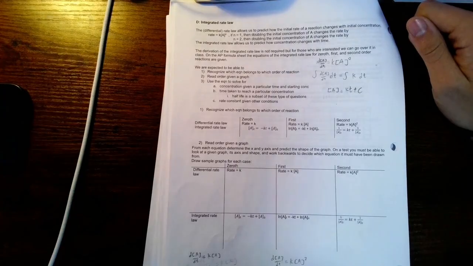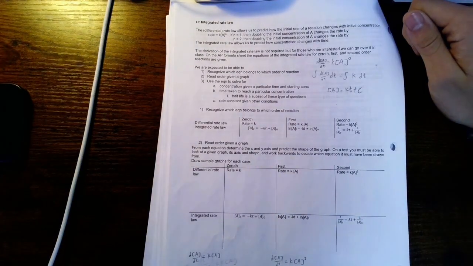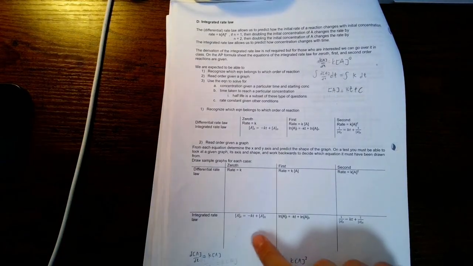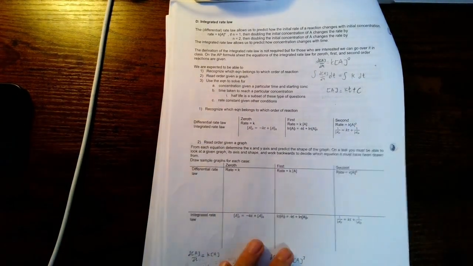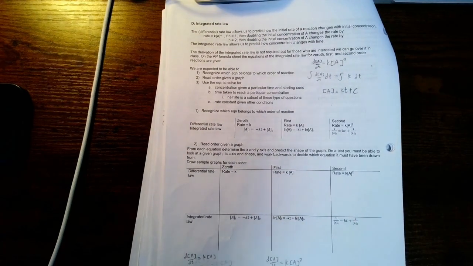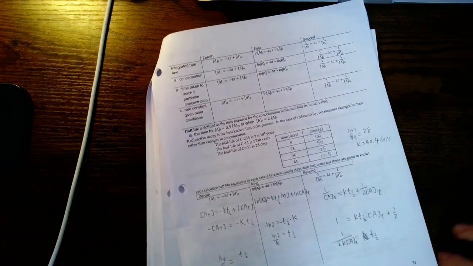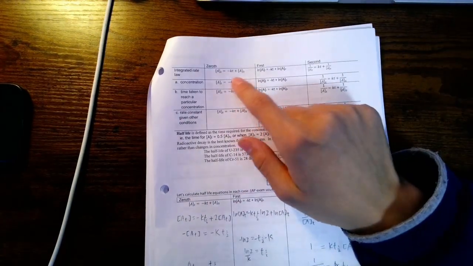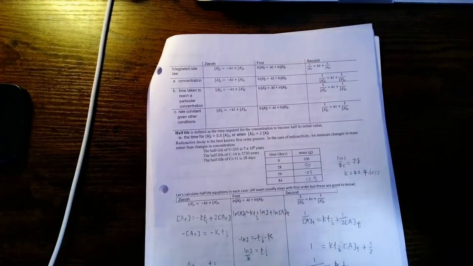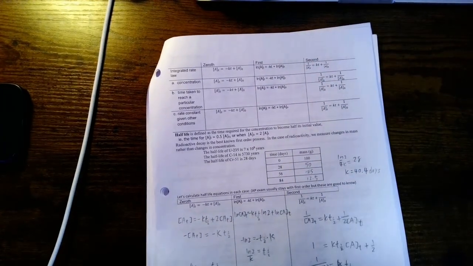So let's begin. Integrated rate law. Originally we are given the rate law, right? And now we are just trying to integrate it, and we get the corresponding integrated rate laws. There's a little bit of calculus involved, and based on that, the integrated rate laws, all those three different equations, they are straight lines.